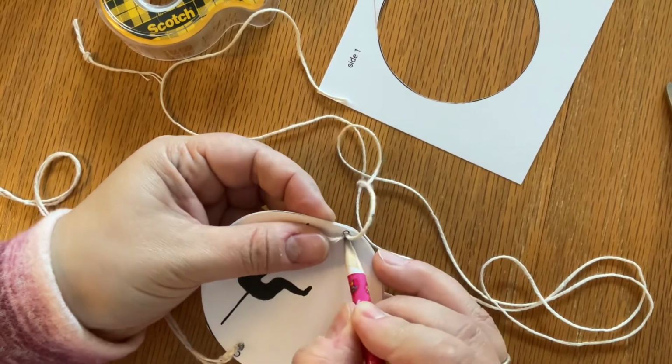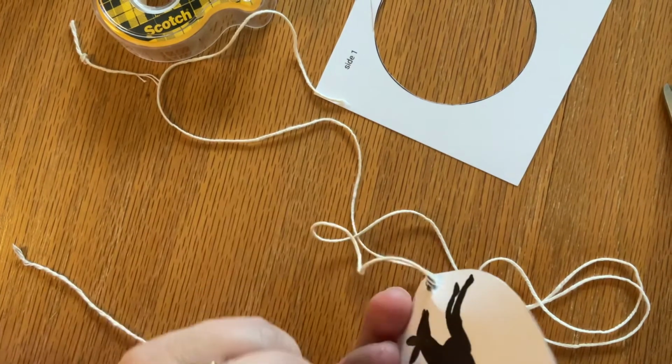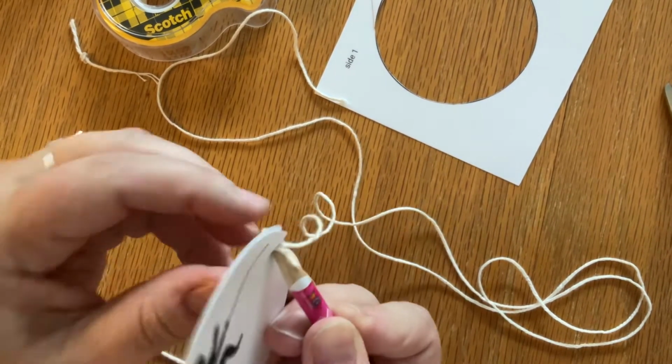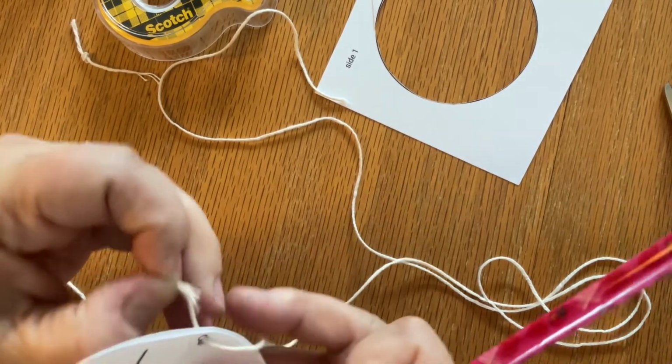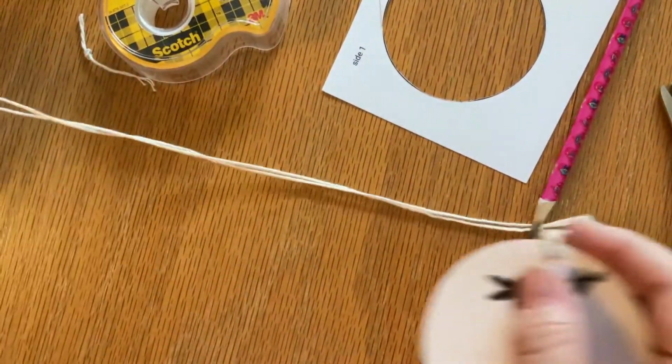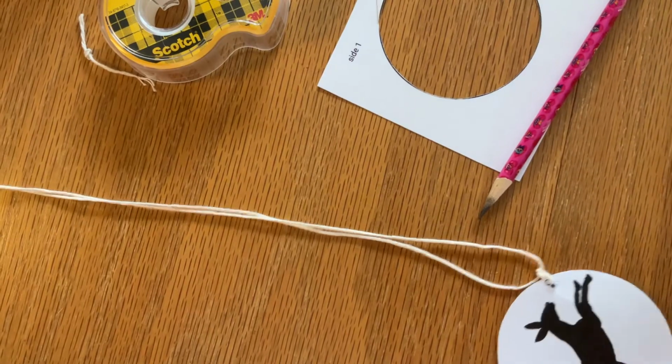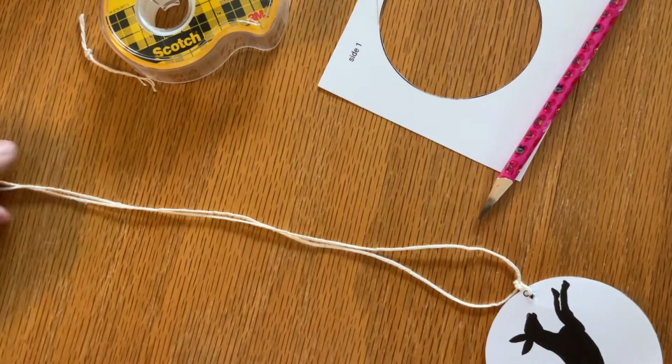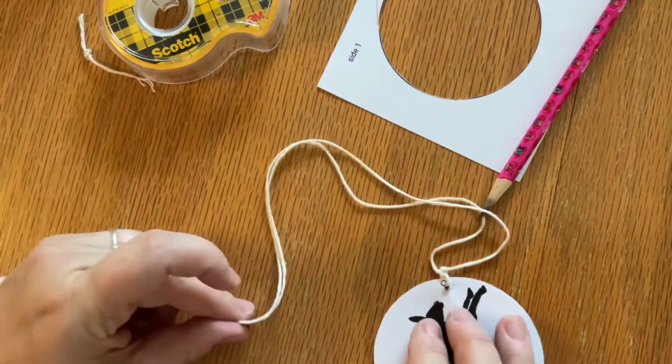So here I am. I'm just gonna force it through. You can see how I'm forcing it through with my pencil. And like that. And now if you find your string is really long like mine is, you can actually trim it a little. You do want some length on it. But something like this is plenty long.